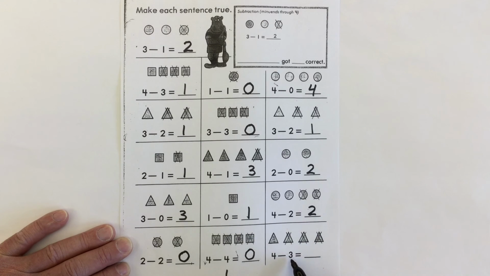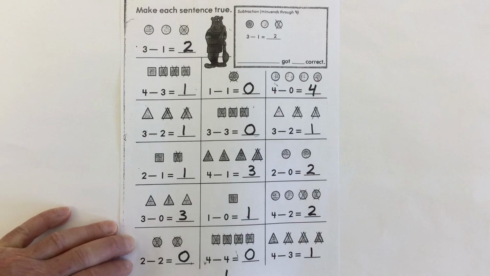Here we have 4 triangles, 1, 2, 3, 4. And we're going to put an X on 3 of them, 1, 2, 3. How many triangles are left with no X's? Just 1. 4 take away 3 equals 1. And that's subtraction.